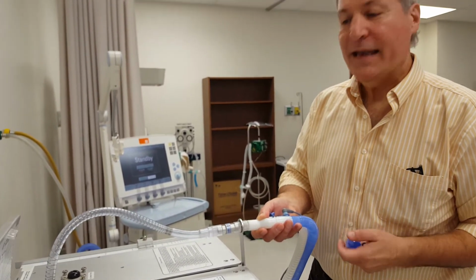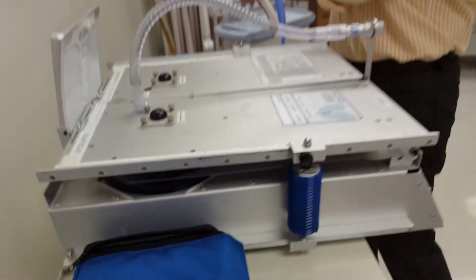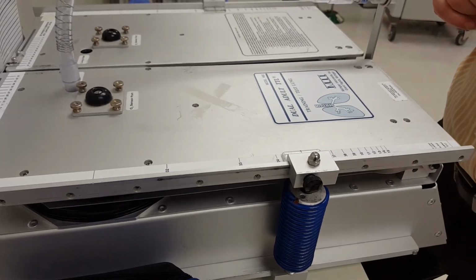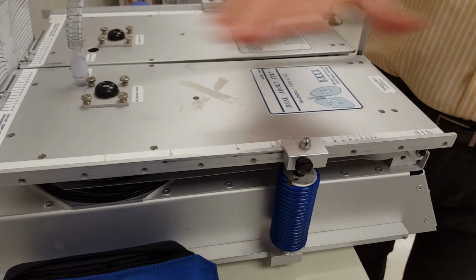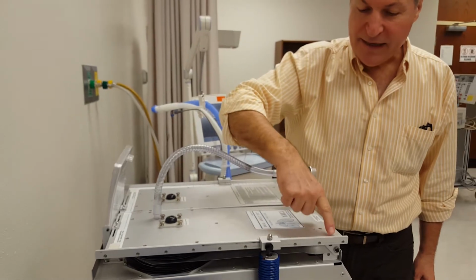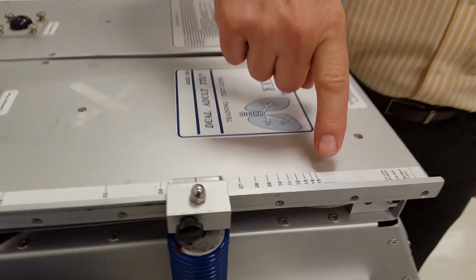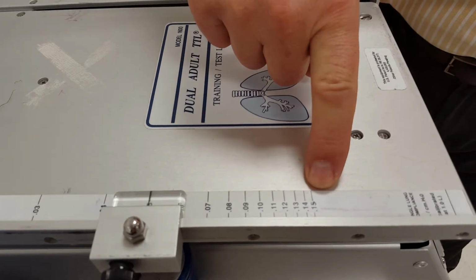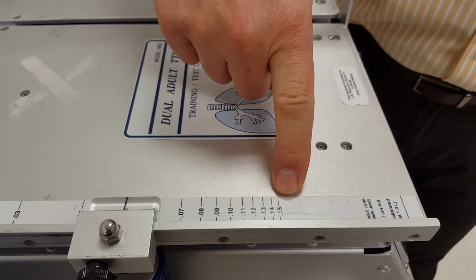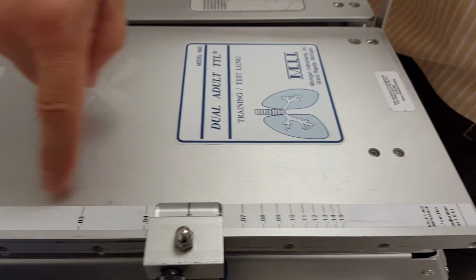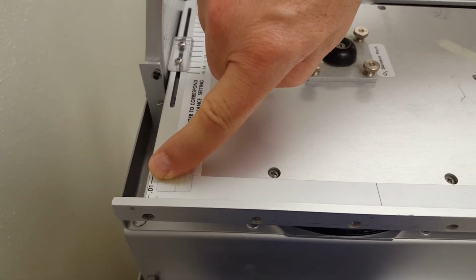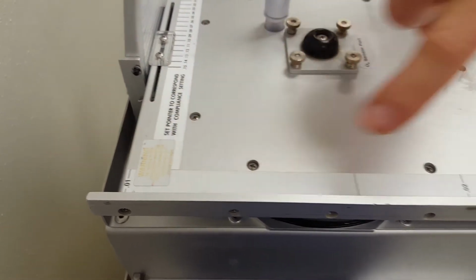Now, the last thing we want to look at is how we adjust compliance. Because the ventilator's not turned on yet, I'm just going to disconnect that. If you look on the top here, you can see in liters per centimeter of water pressure, we go from 0.15, which is extremely compliant, 150 mils per centimeter water pressure, all the way to 0.01, which is only 10 mils per centimeter water pressure. So at this end it is very non-compliant, at this end very compliant.